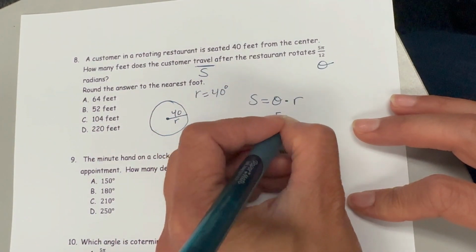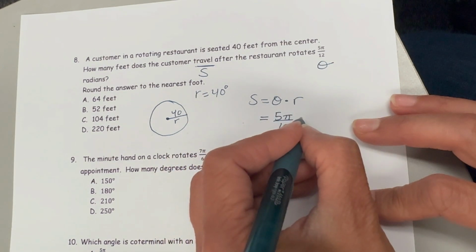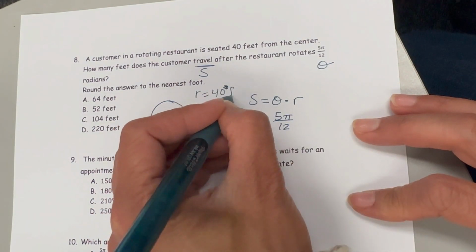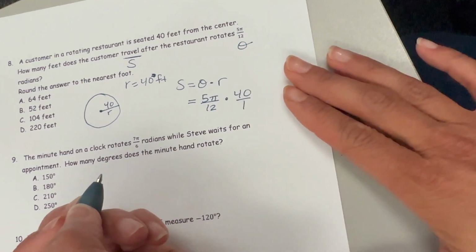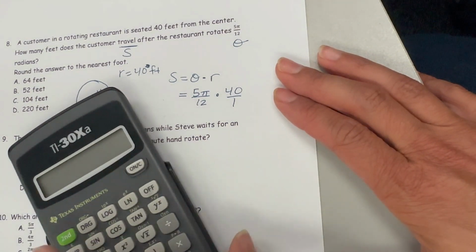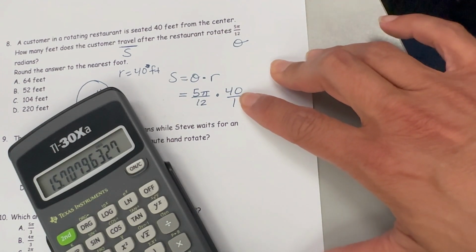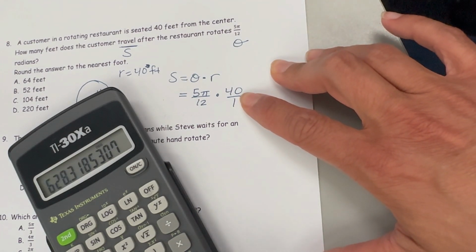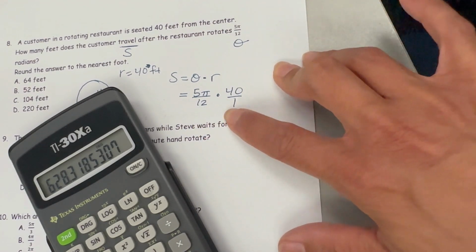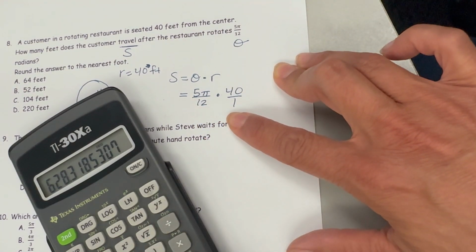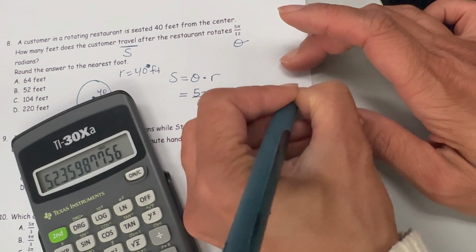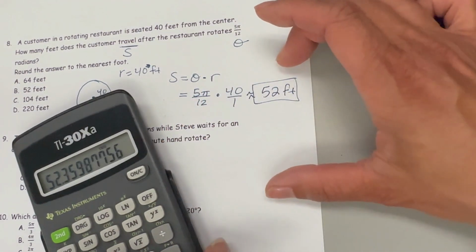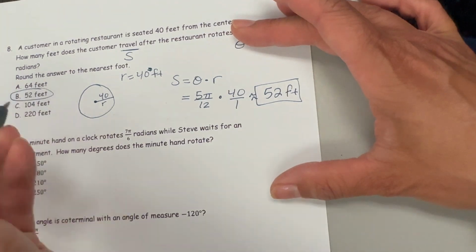So theta is 5 pi over 12, and r is 40 feet. R is 40 feet, so times 40. So all we have to do is type this into our calculator. If you're using this one, you have to put 5 times pi equals, and then times that 40, because that's across the numerator. Divided by 12 times 1. Well, 12 times 1 is 12, so all I have to do is divide by 12 and hit equals, and this is approximately 52 feet to the nearest whole number, which means that this is B.